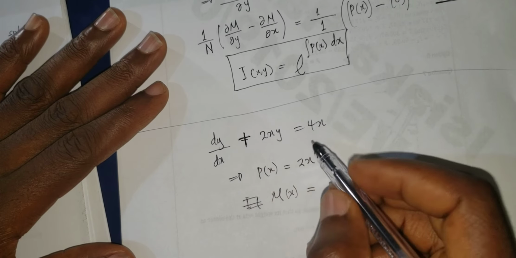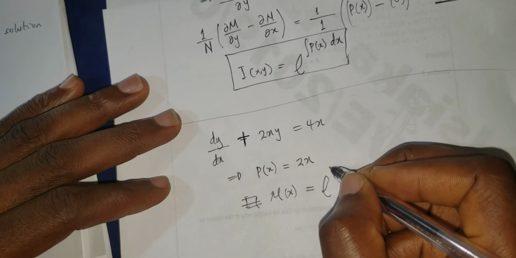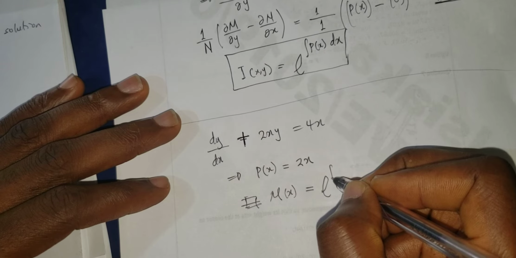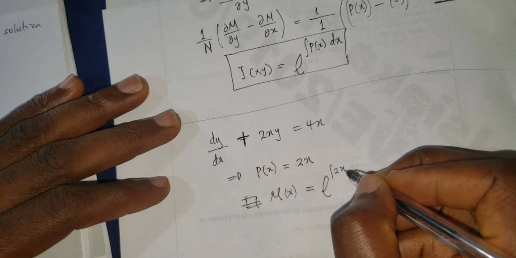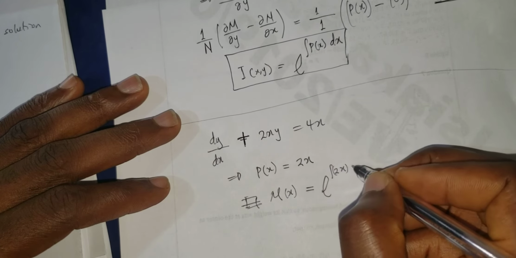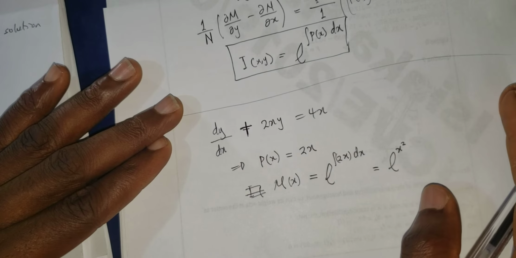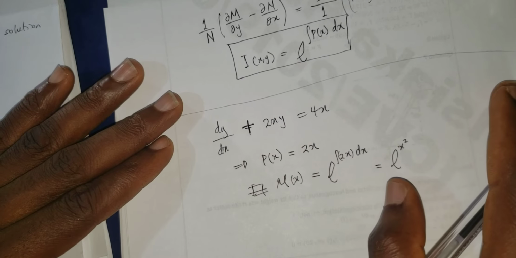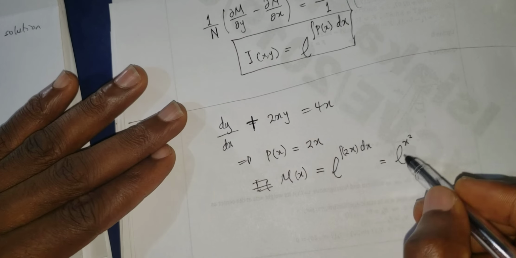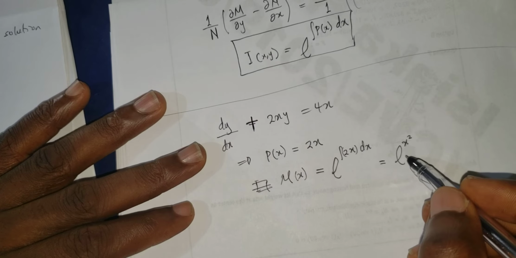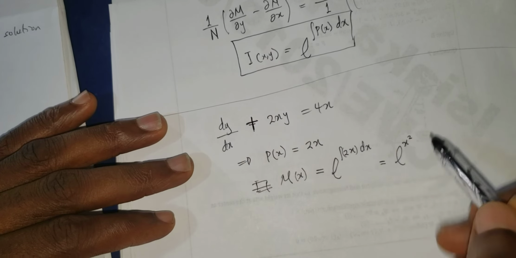So this is going to be e raised to power integral of 2x dx, that is x squared. So life is as easy as that, as easy as it can get, right? We are now going to multiply the equation all through by e raised to power x squared.